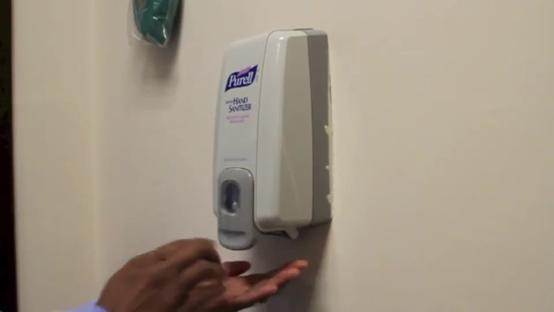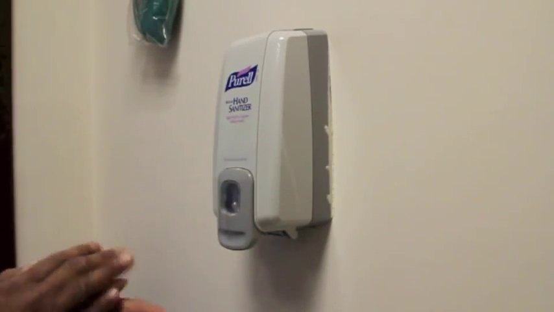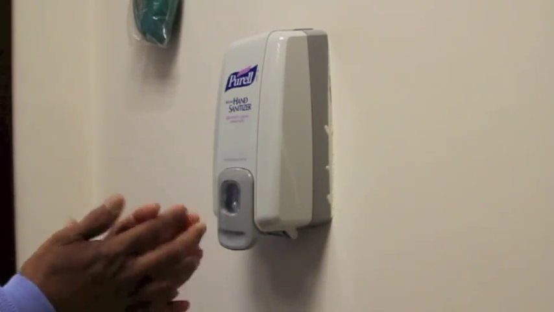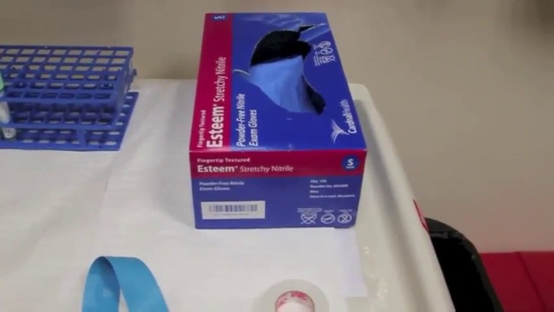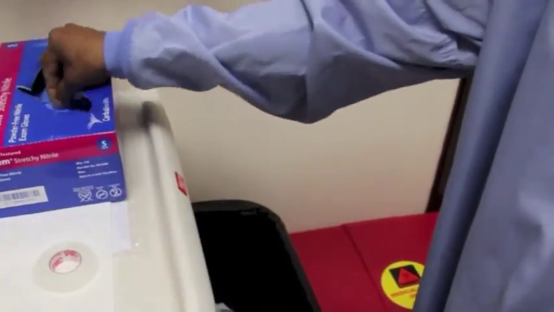After washing or sanitizing her hands, the phlebotomist dons clean gloves, taking care not to contaminate them at all. The phlebotomist needs to choose the correct glove size, otherwise if too small or too large, it could interfere with the procedure.